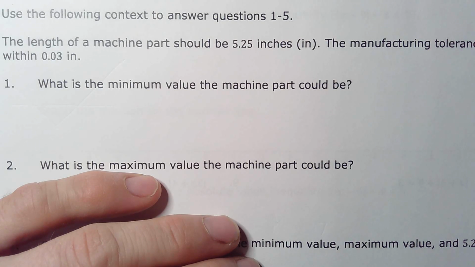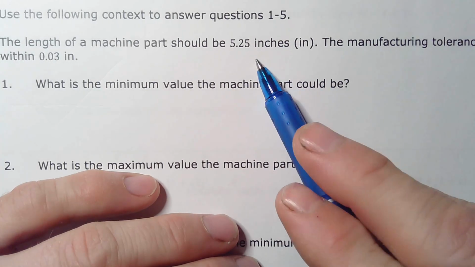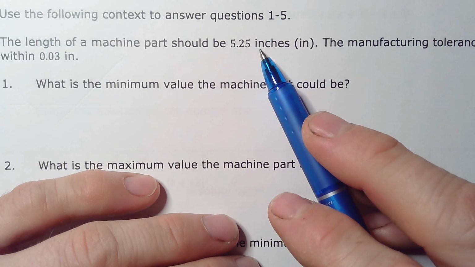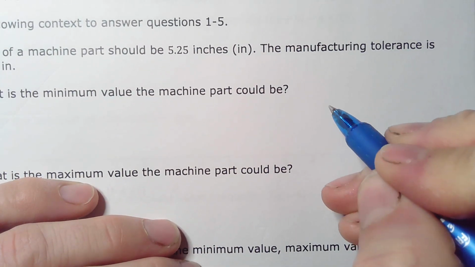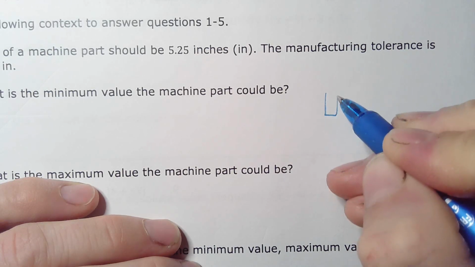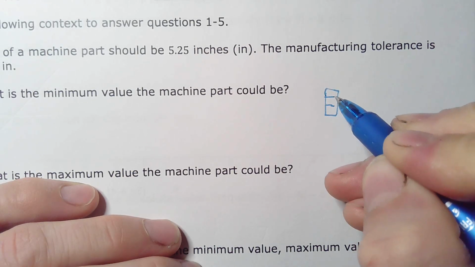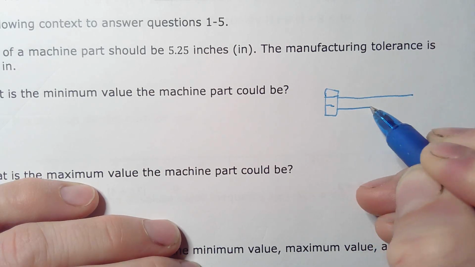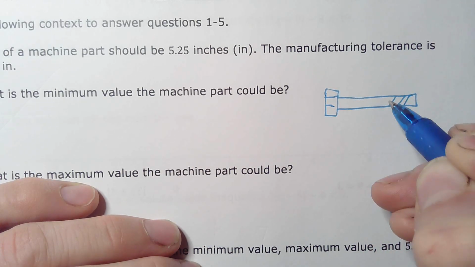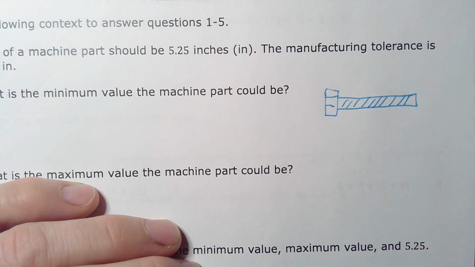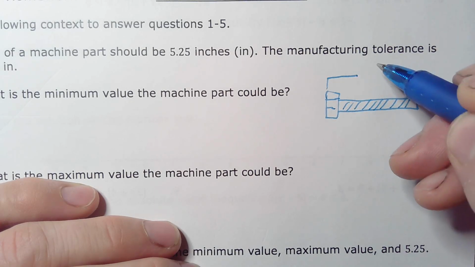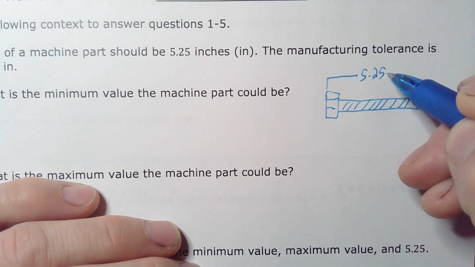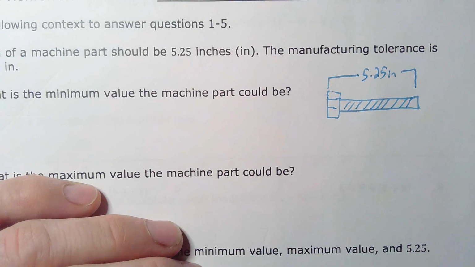So we have a machine part, and maybe it's a bolt or something. It's supposed to be 5.25 inches long. Okay, the length's got to be 5.25 inches long. All right, so let me make a little sketch. Here's my bolt. Okay, it's my bolt head, and then I have my screw, my threaded part. That's my bolt, right? And my bolt is supposed to be, in an ideal world, 5.25 inches in length. Okay?